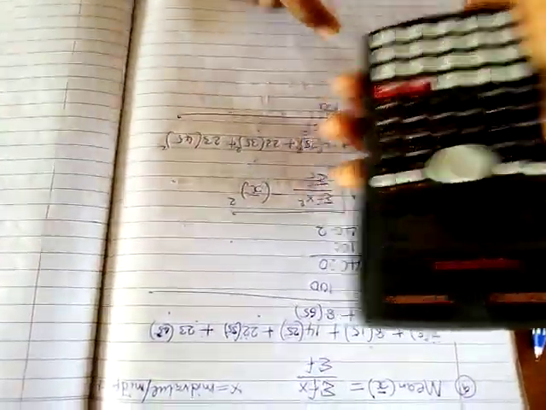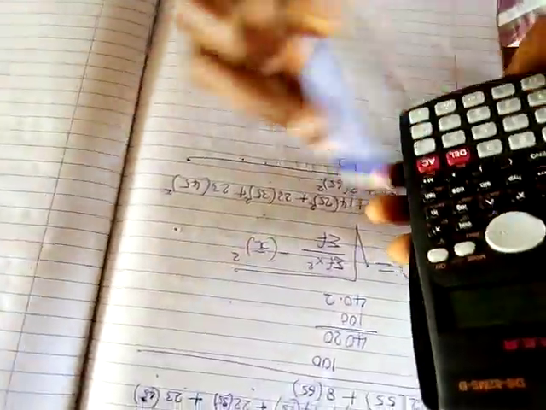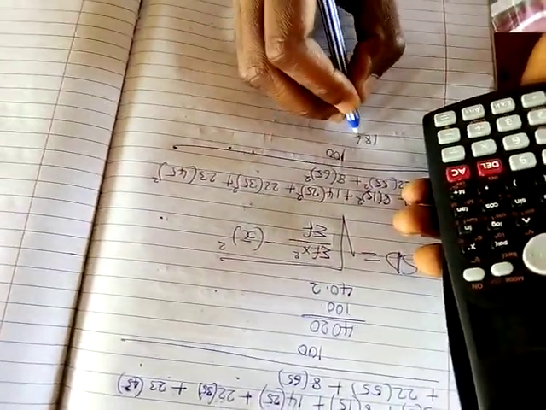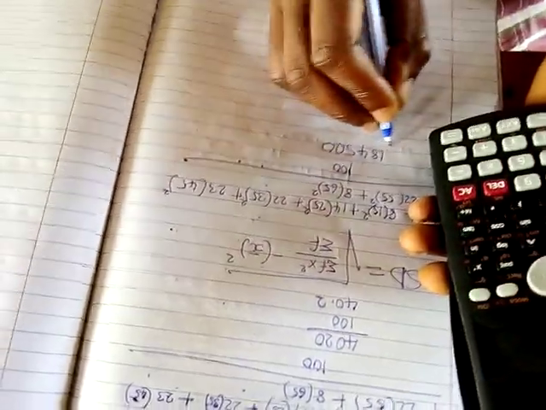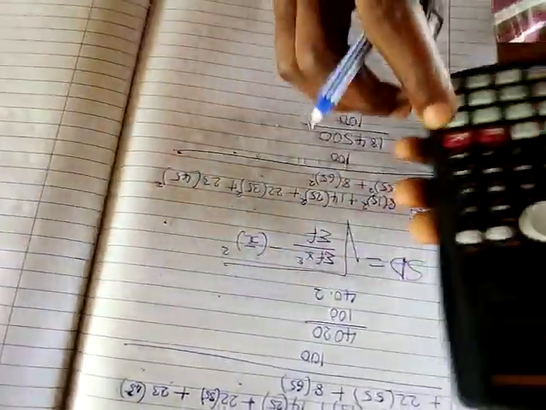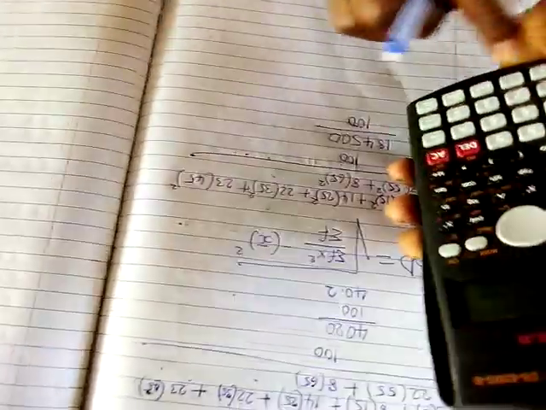We punch on the calculator, we get 184,500, then we divide by 100.